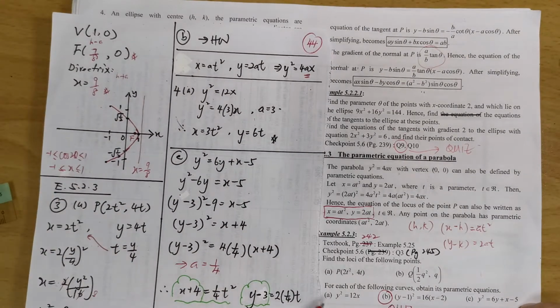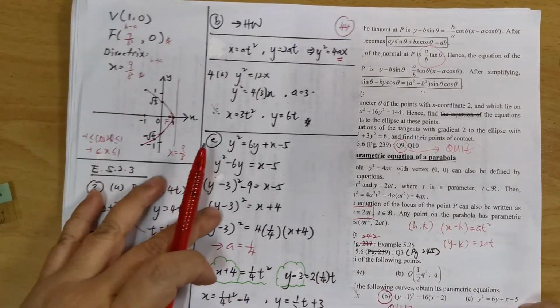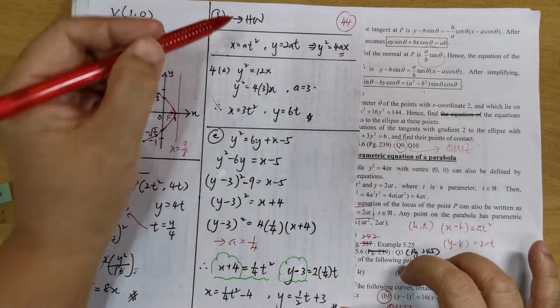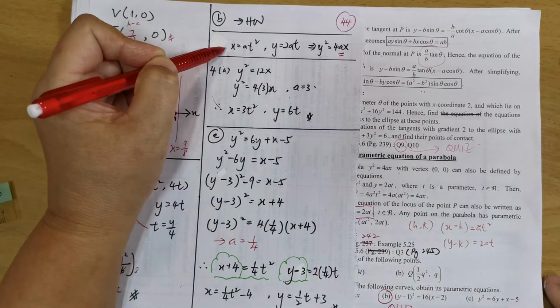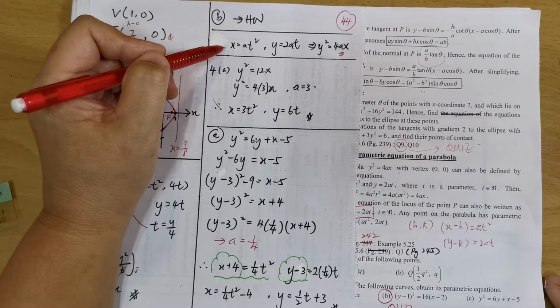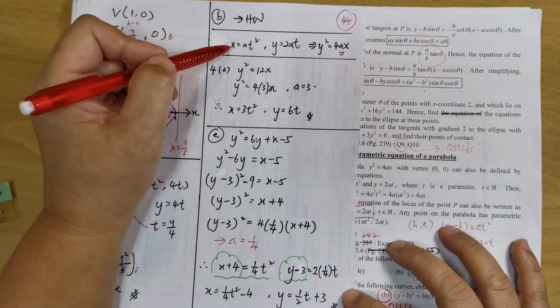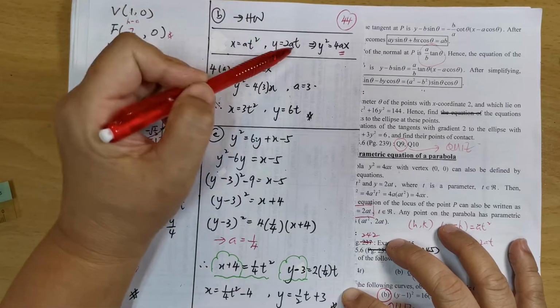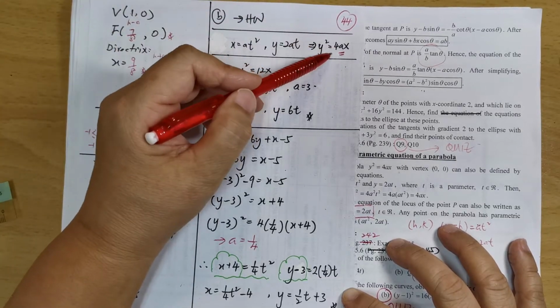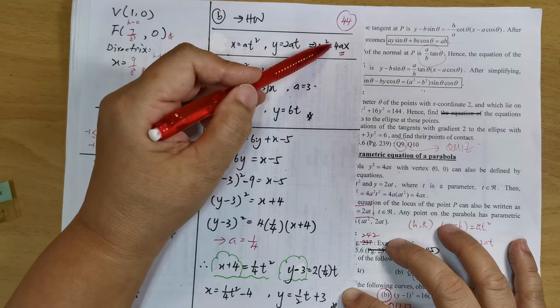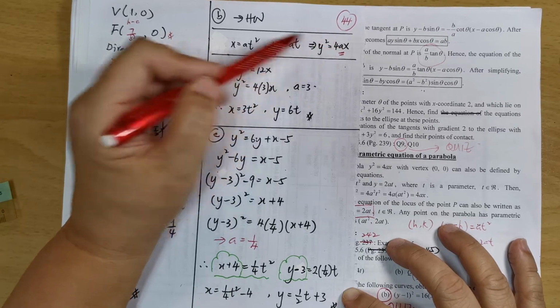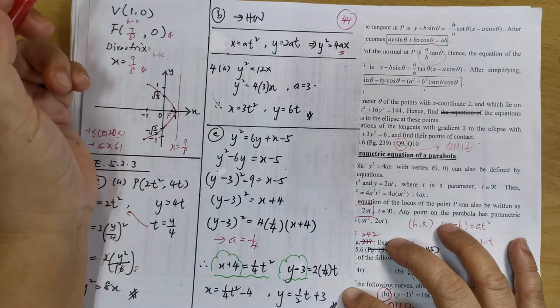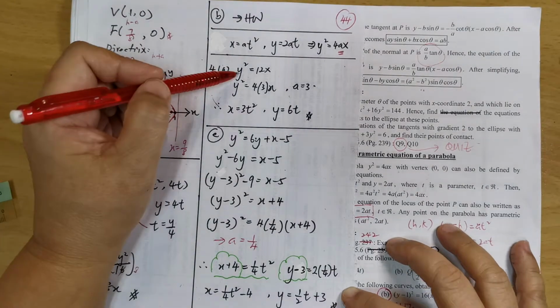A first, y squared equals 12x. Before we start, remember this is the parametric form for a parabola: x equals at squared, y equals 2at. This is for the parabola with the vertex at the origin, y squared equals 4ax. Also, this a is actually this a here. Now we do this one, very simple.